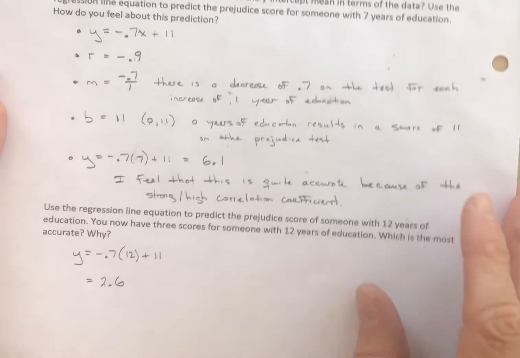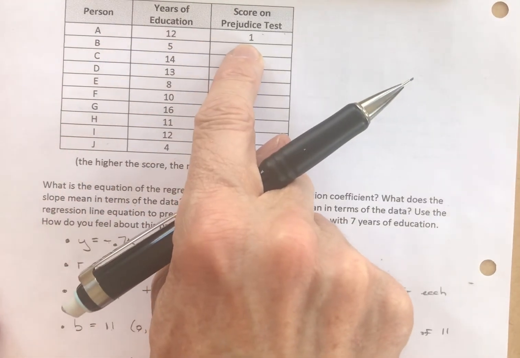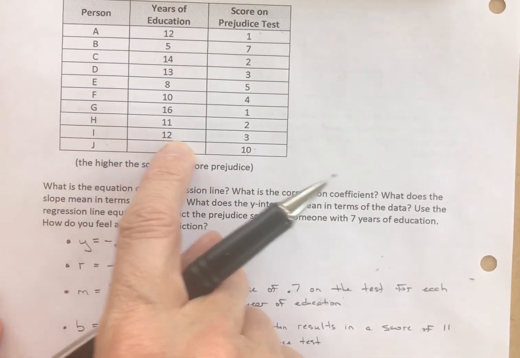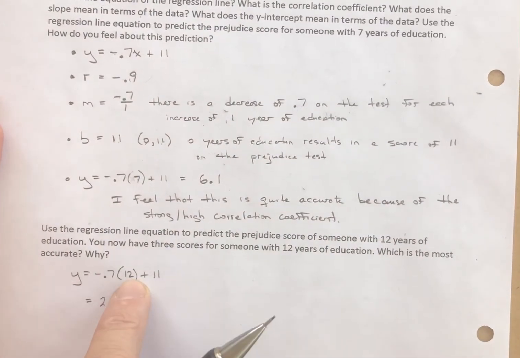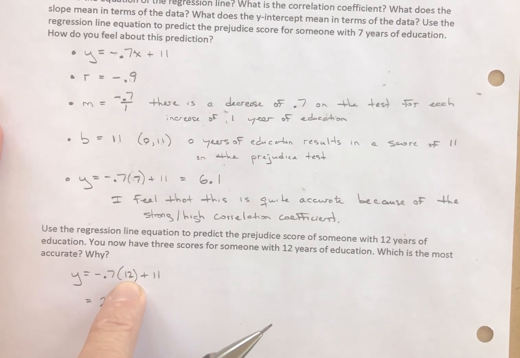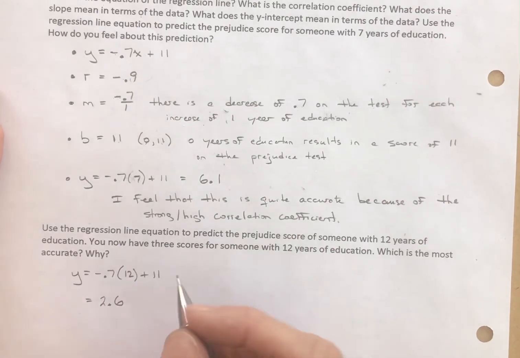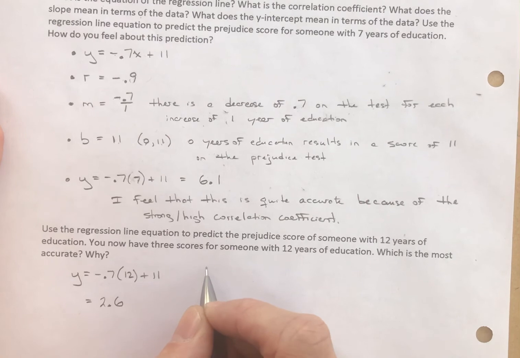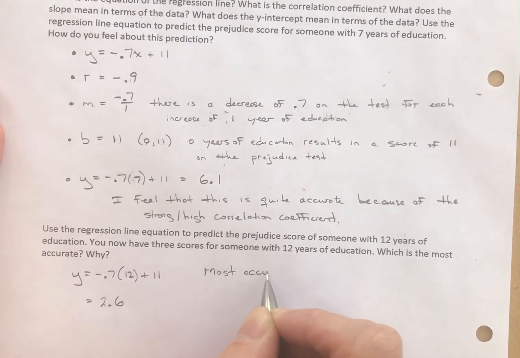Well, this score came from one person. This score came from one person. This score down here took advantage of all those data points to create a line of best fit, and then it used that equation to come up with a score. So we used a bunch of data points here to get this score. Okay, so the most accurate?